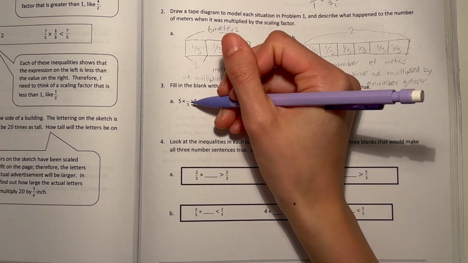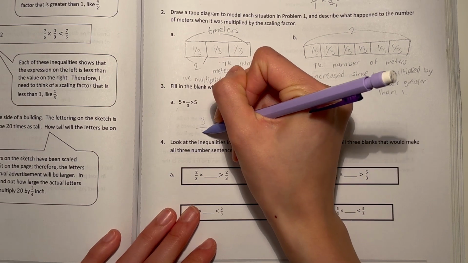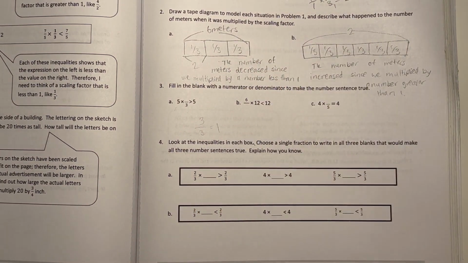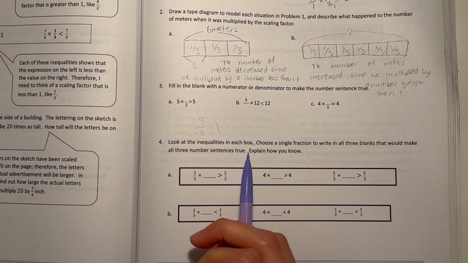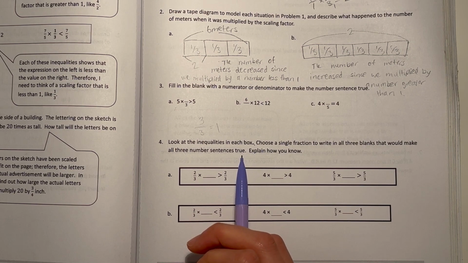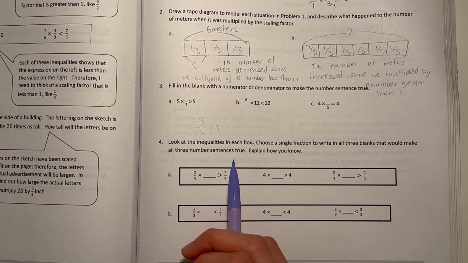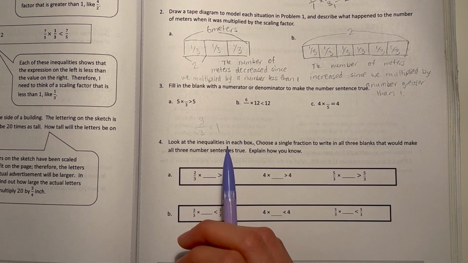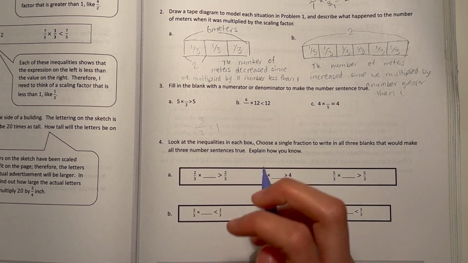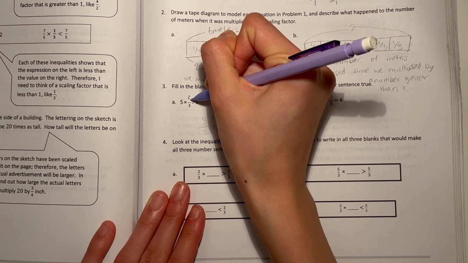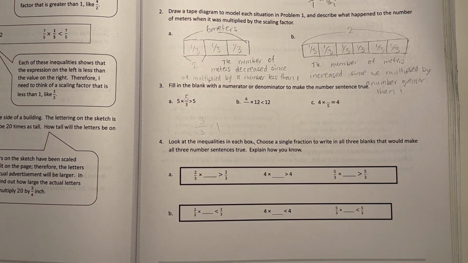So for example, if we put 3/3, that's equal to 1. So we want something greater than 1. So what we want here is an improper fraction. You can use any number, like 4, 5, 6, 7, so on. So let's use 5, because why not? So this would be greater than 5.